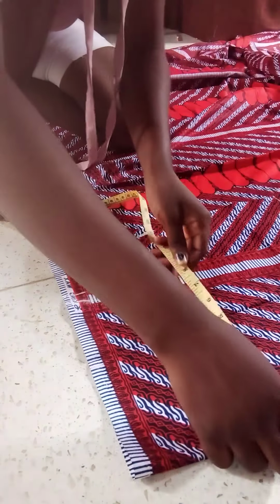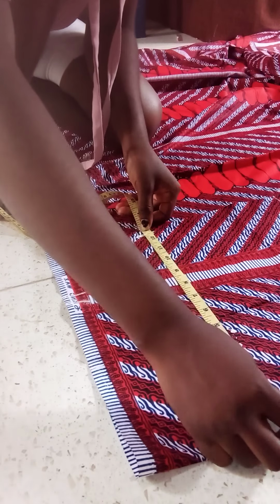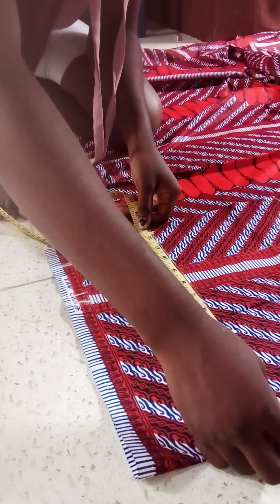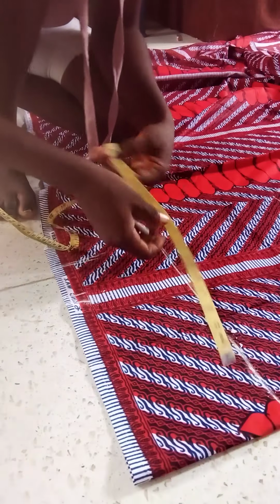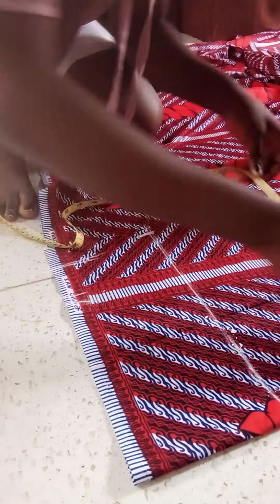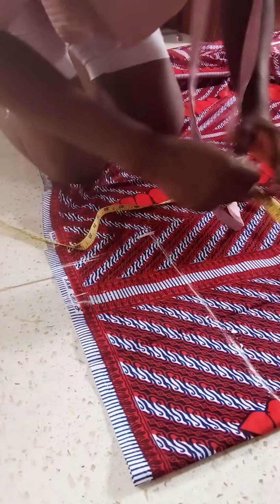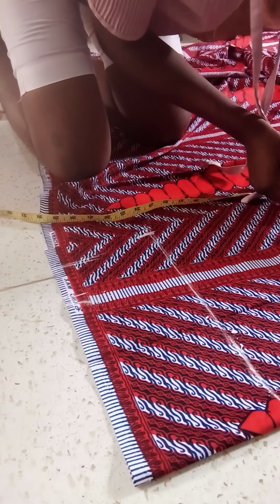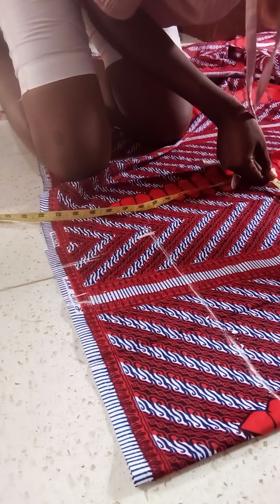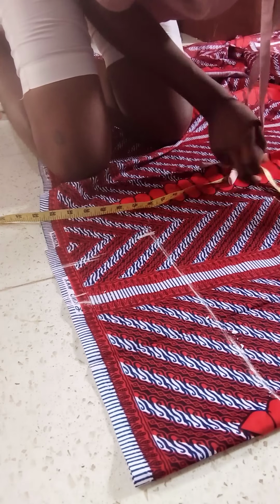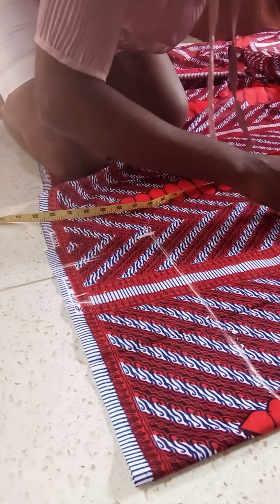I'm having 12, so for the 12, I'm going to take away just 1 inch. So on the knee line, I'm going to take away 1 inch, which is 11. So I'm having 11 here.